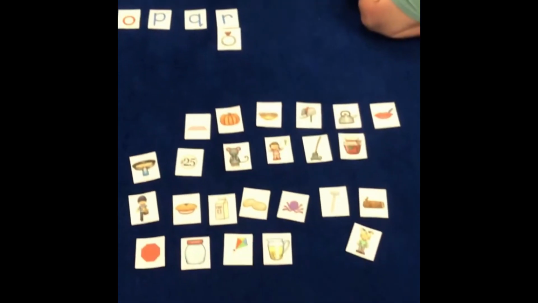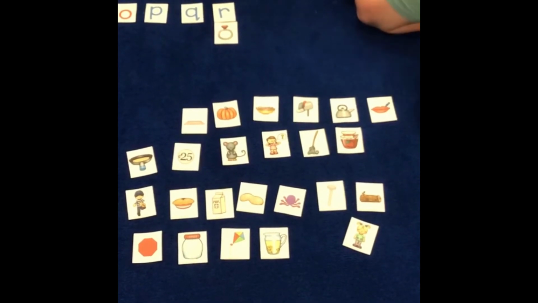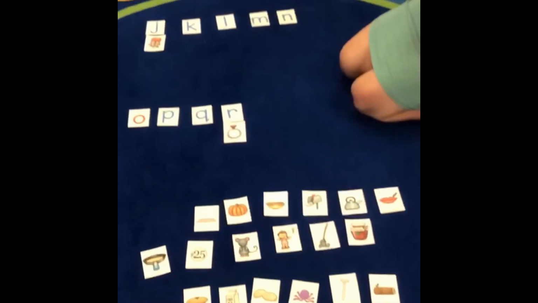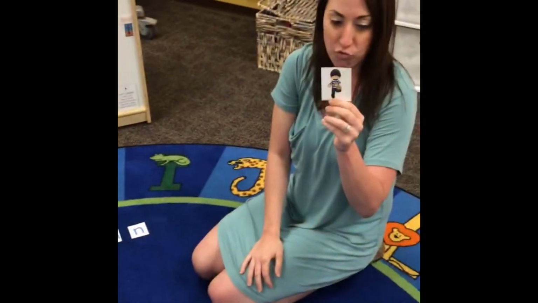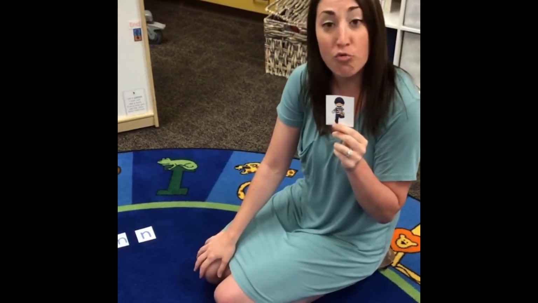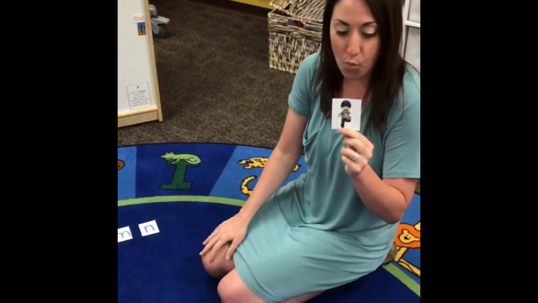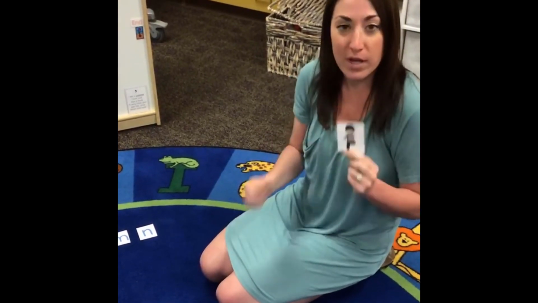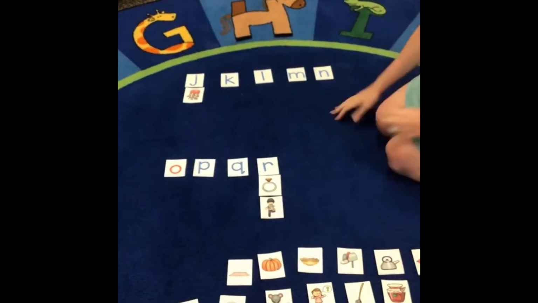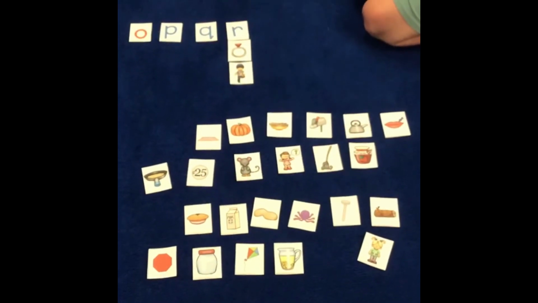Now let's do, we have a robber. Say robber. Robber. What is the first sound you hear in robber? R. And what letter says R? R. So I already have a picture there, so I can just put it under it. So you're going to play this game until you finish all of these.